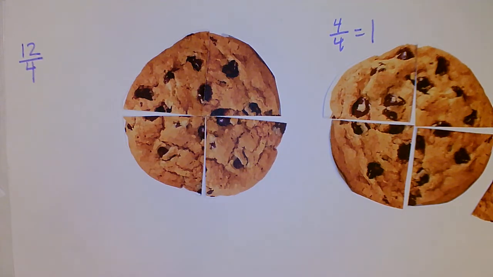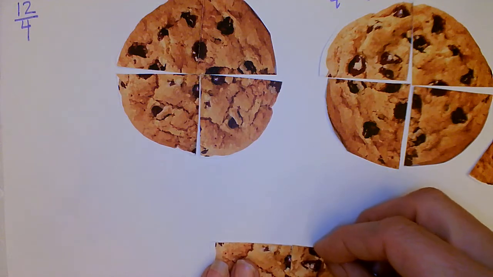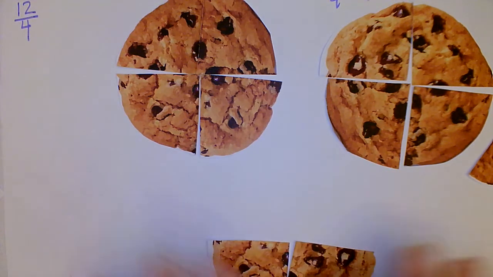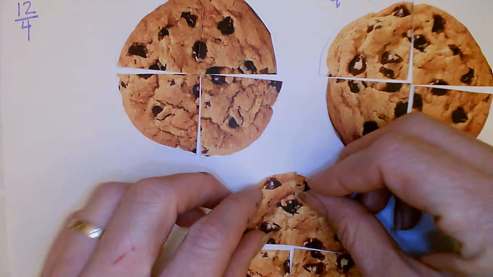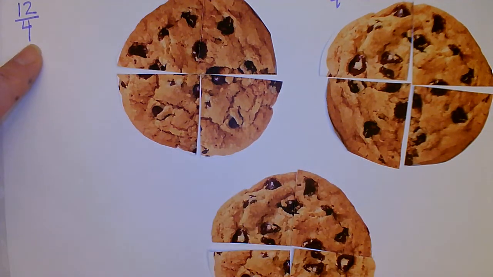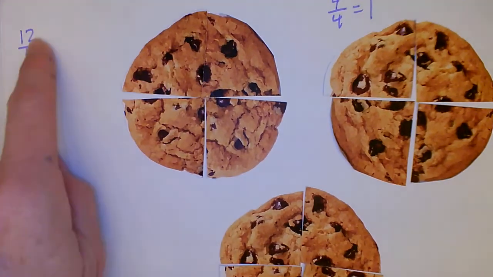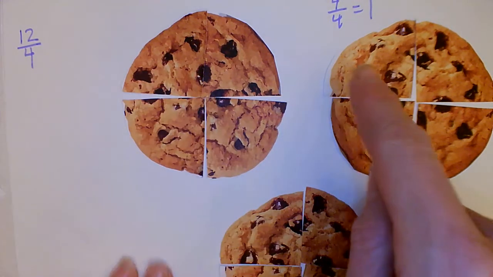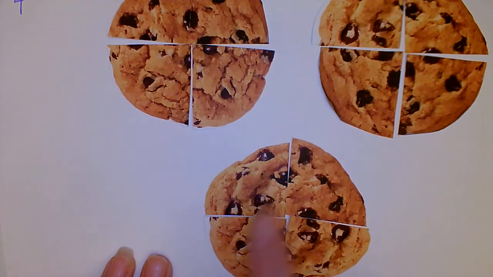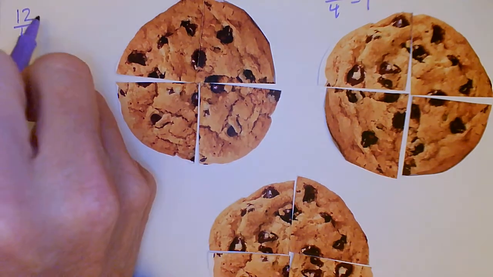And this is really what we've been doing just with math, that we have been trying to compose all these fourths back together into wholes. But we've been doing it by taking a fraction greater than 1 and turning it into whole numbers or mixed numbers. So here what you can see is that 12/4, so all these fourths, 1, 2, 3, 4, 5, 6, 7, 8, 9, 10, 11, 12, 12/4 is actually just equal to 3 whole cookies.